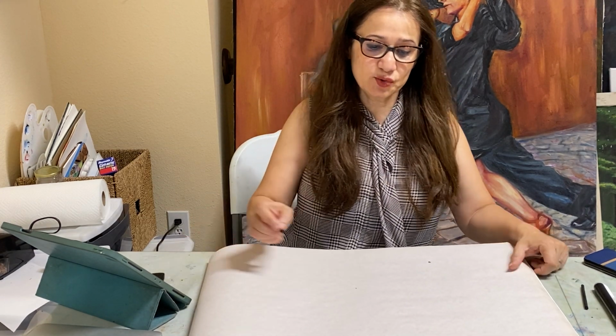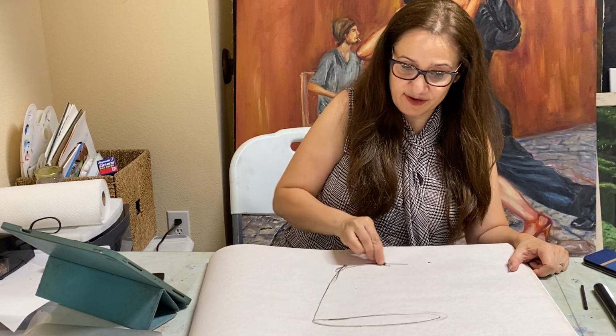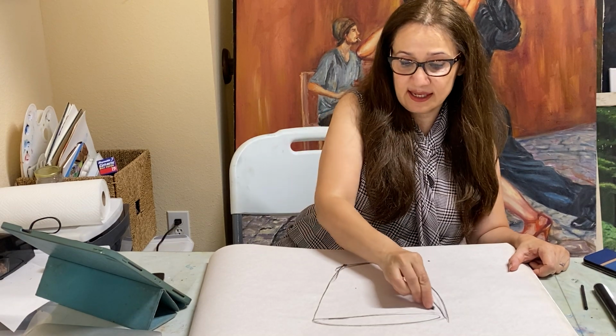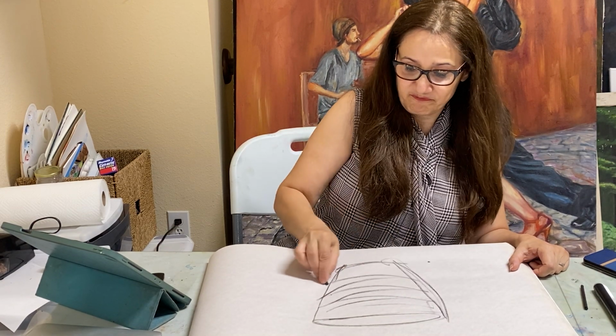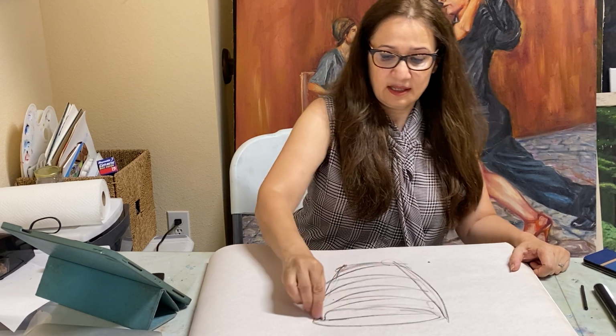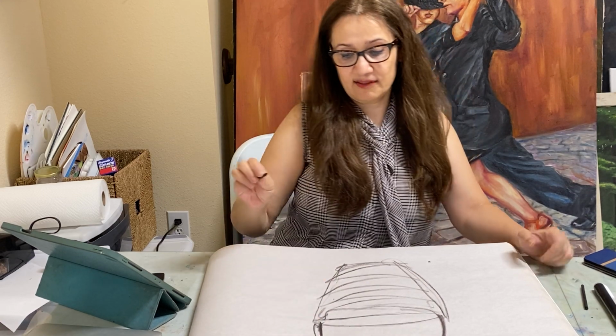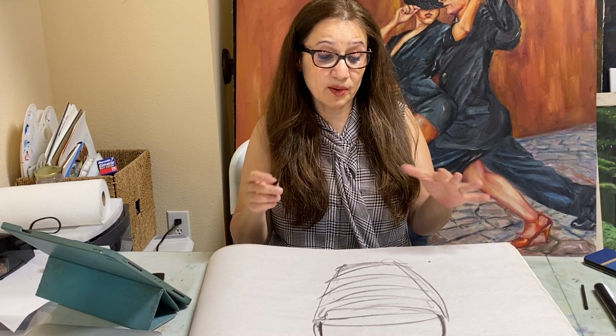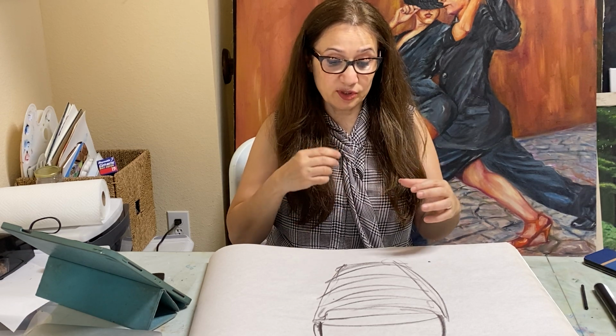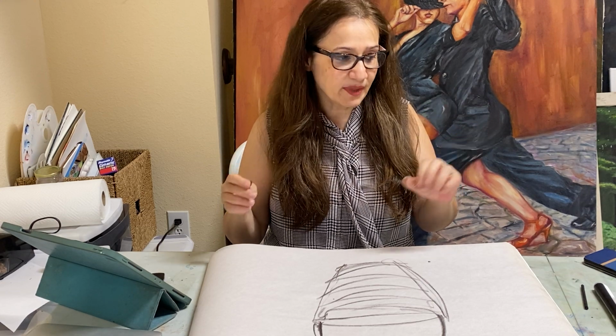So I'm going to start with a very simple object like a bucket. You cannot see it here, but I just want to show you that when you're making it, it's very important that it's very fast. You're using just some lines to create it. Again, don't think about the similarity, don't think about the proportion, try to catch the form of the object.